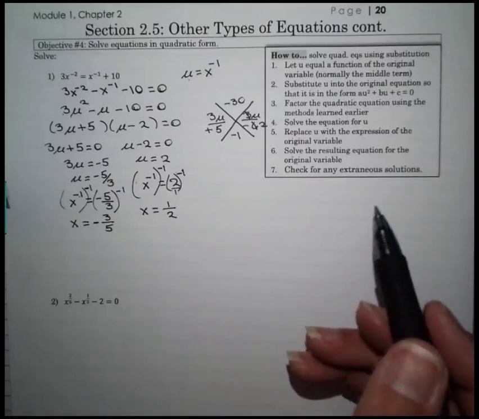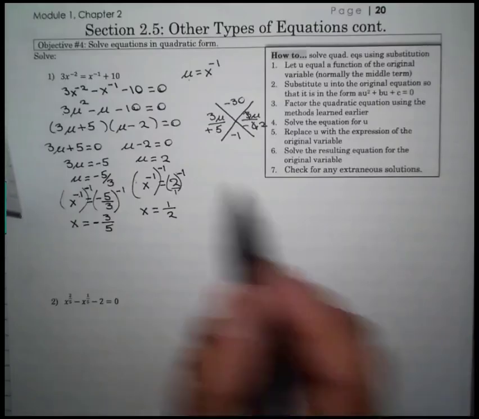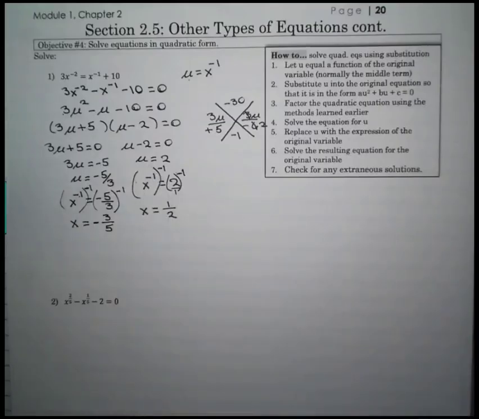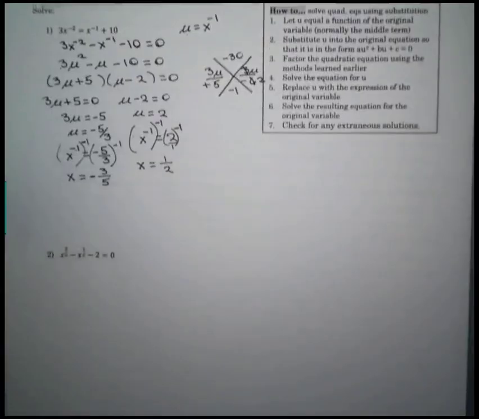So I have two solutions. X is equal to negative 3/5 and x is equal to 1/2. Now, I'm going to allow you the time to plug those back in, check for extraneous solutions, and just plug it back into the numerator, and you should see them both work.